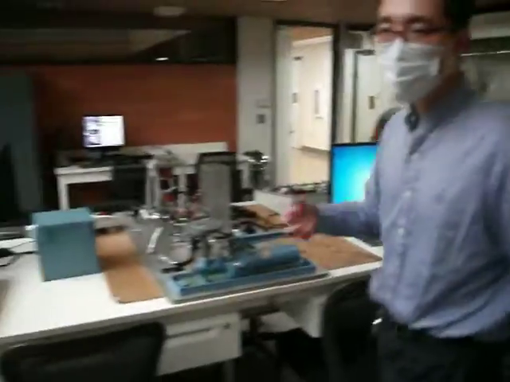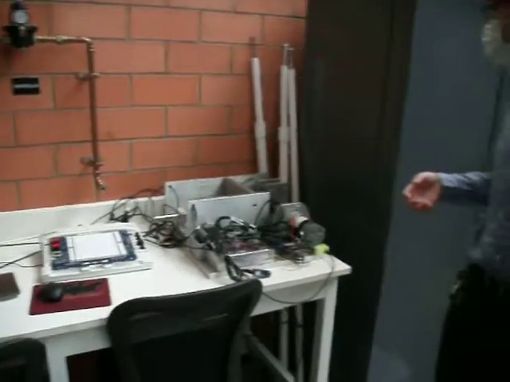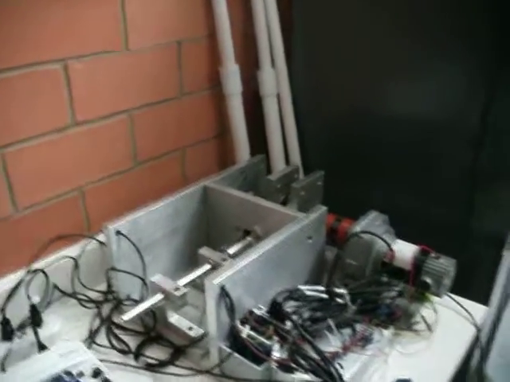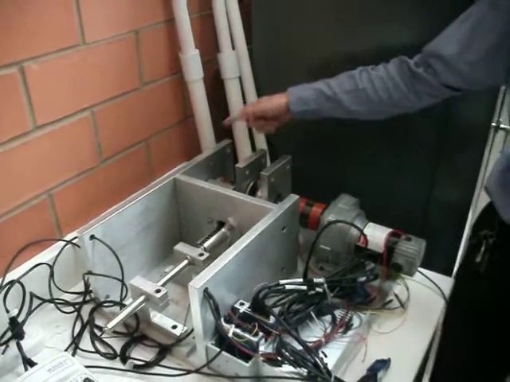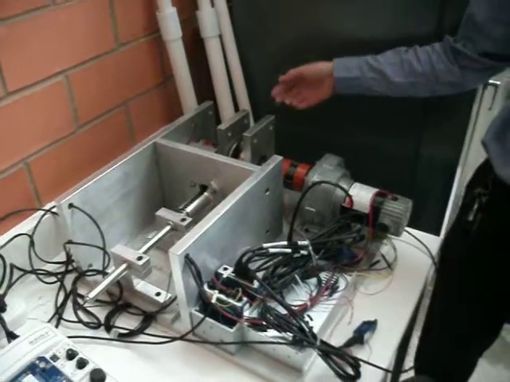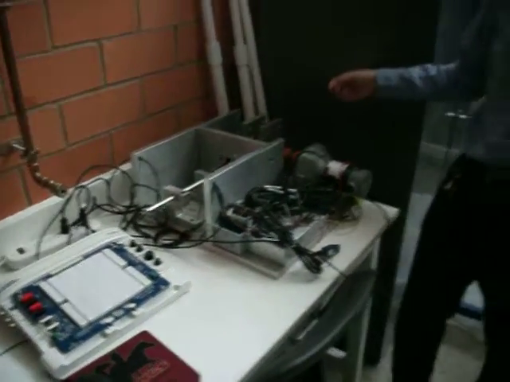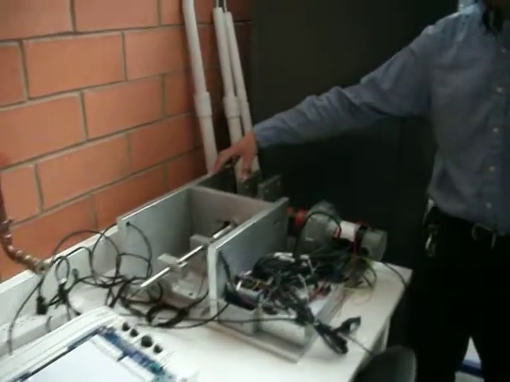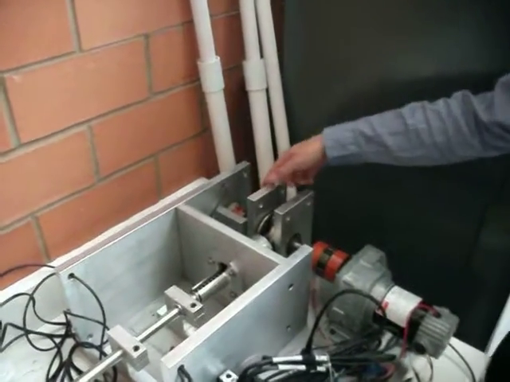We have a couple of stations that students can learn about sensors and data acquisitions. For example, this station is mainly focused on rotational speed measurement and strain measurement and linear displacement measurement. So in here, this portion is a rotational speed measurement. We use a proximity switch to measure rotational speed.